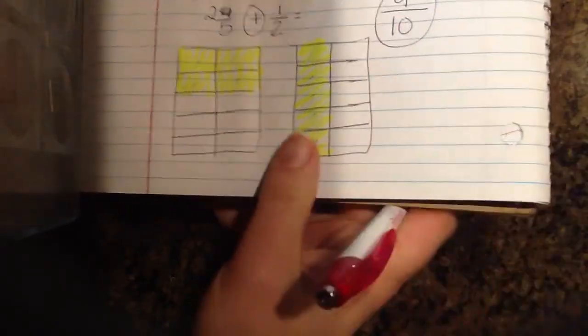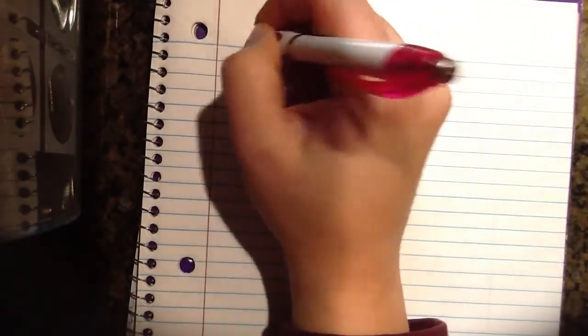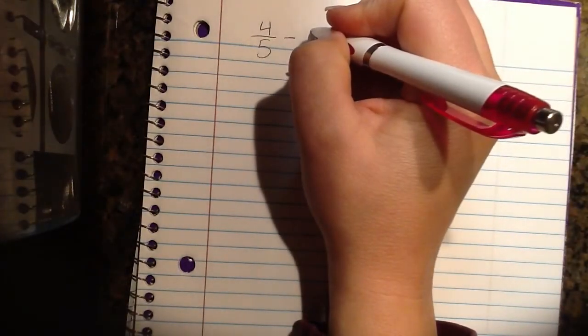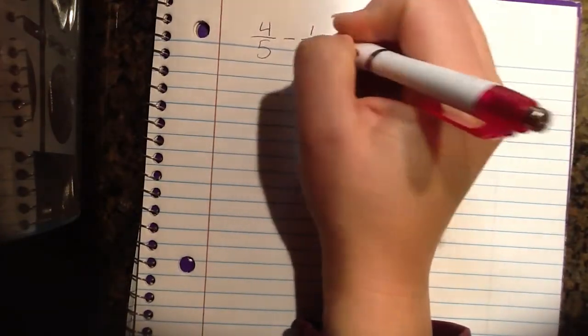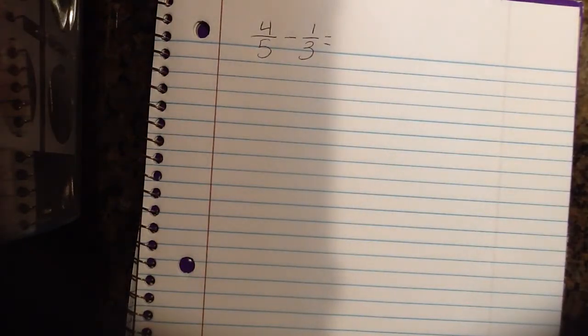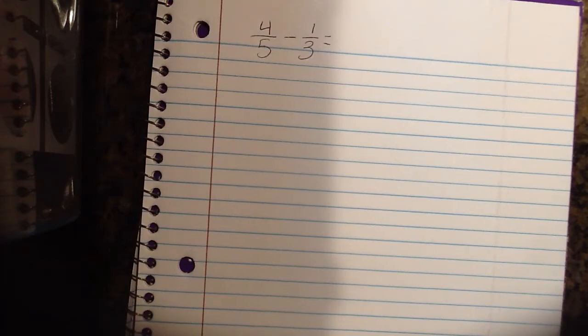All right, let's practice the subtraction. Let's do 4/5 minus 1/3. Let's see what we get. Pause the video, you do your models and come up with your answer, and let's check your work.